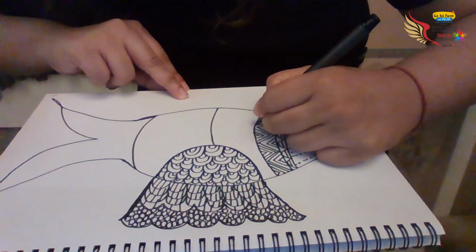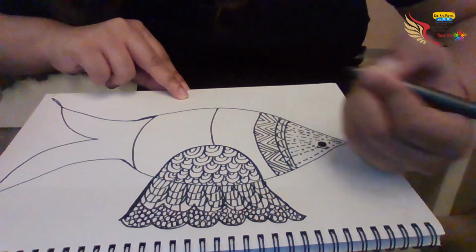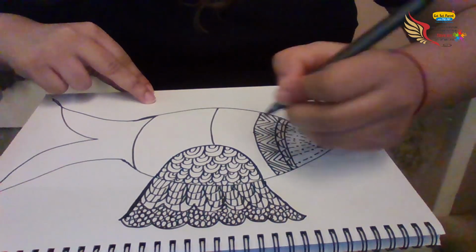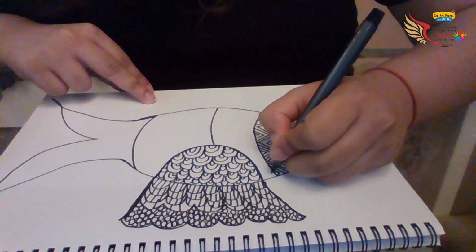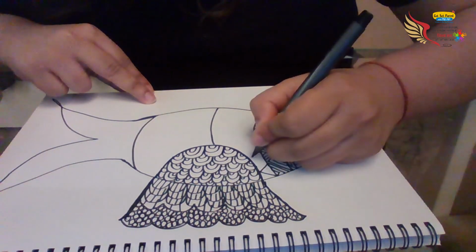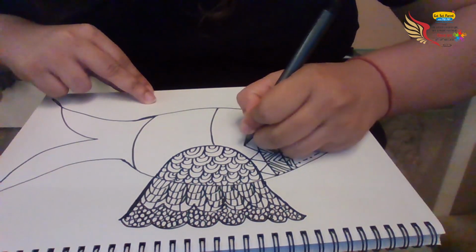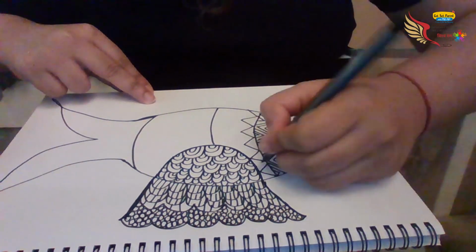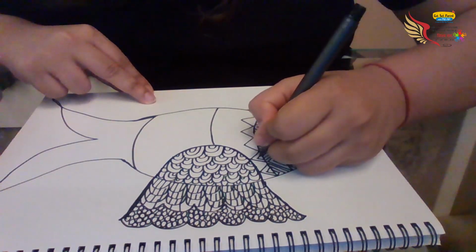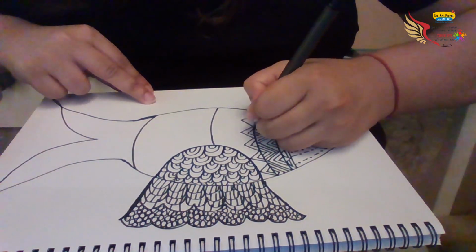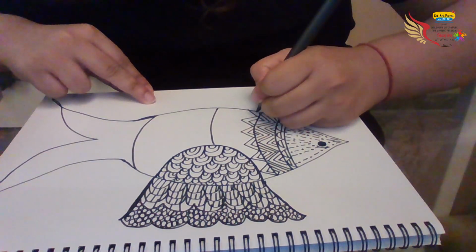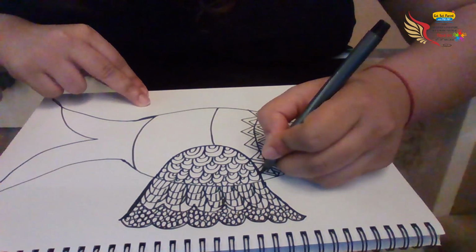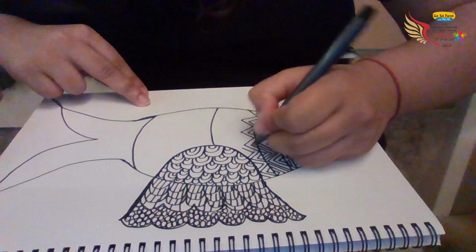Finish this and we continue the same. So a triangle inside of a big triangle and then a smaller triangle inside.